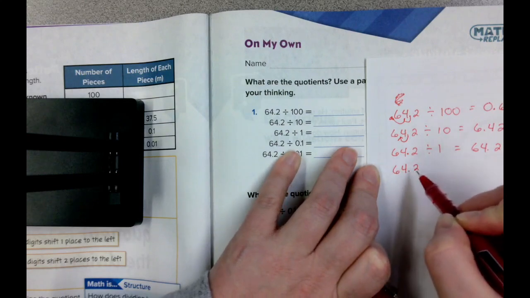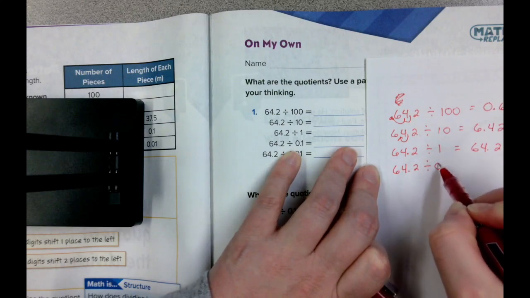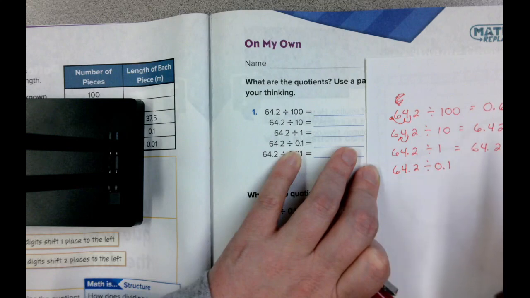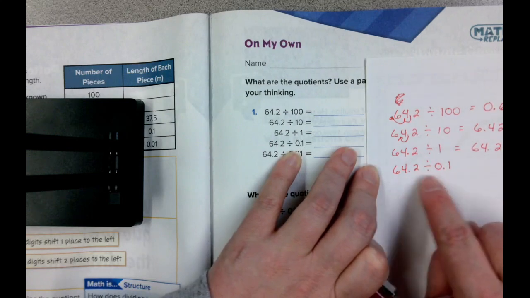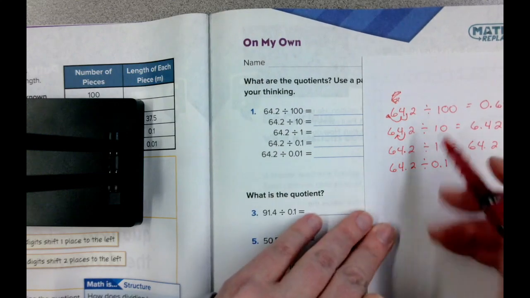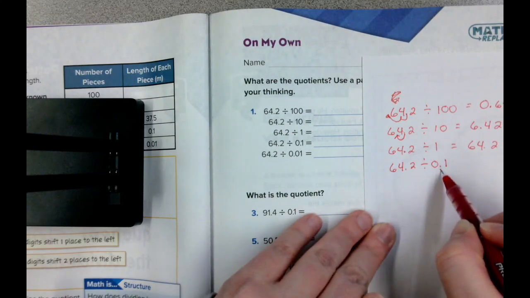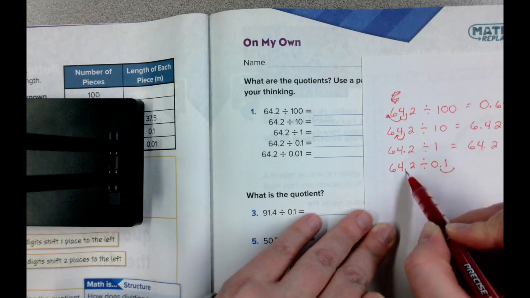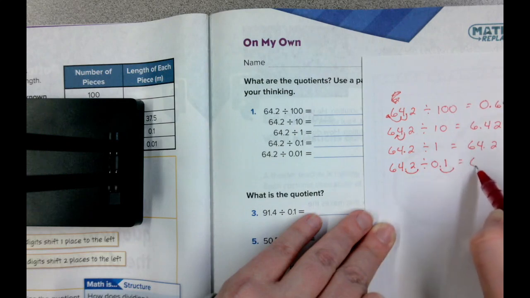I'm going to do 64.2 divided by 0.1. Because they're both decimals, now I'm going to start shifting this way. This would have to bounce over one time because there's one spot behind the decimal point. So this would equal 642.